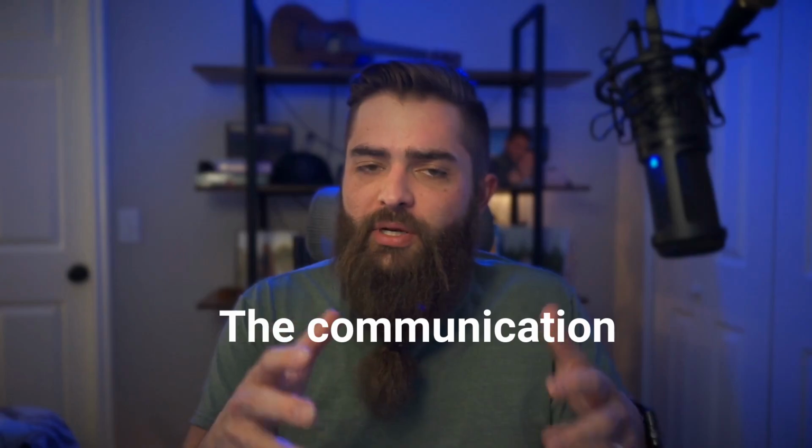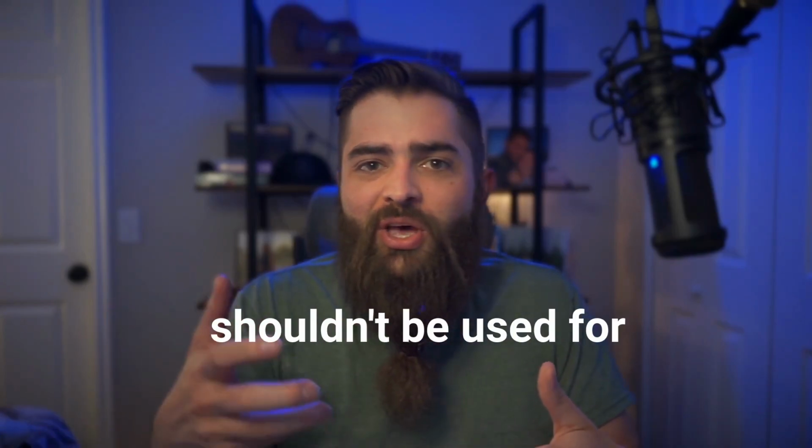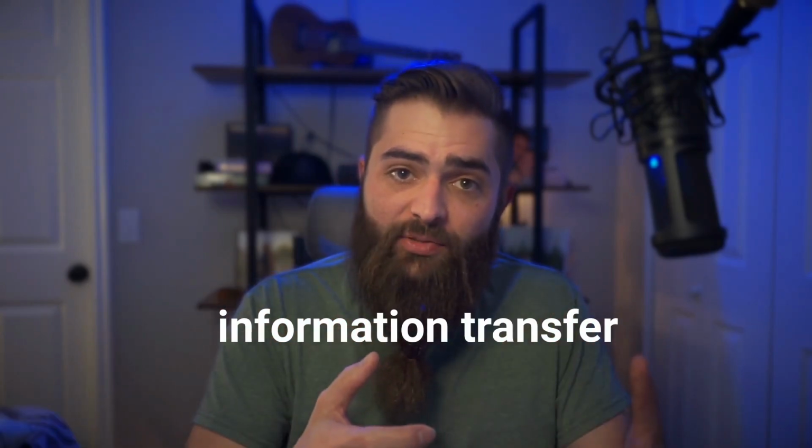The second thing that you want to keep in mind is how you communicate with people in your team. The communication platform really shouldn't be used for project management. It should just be used for information transfer, specifically information that doesn't need to persist or last past that point. Any sort of information that does need to persist should go into a project management tool.